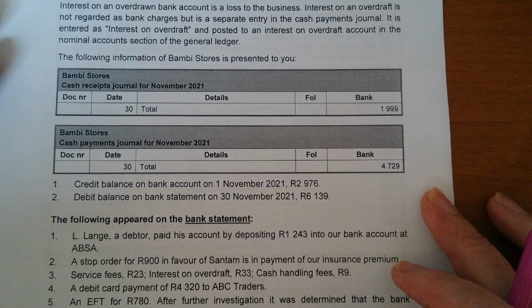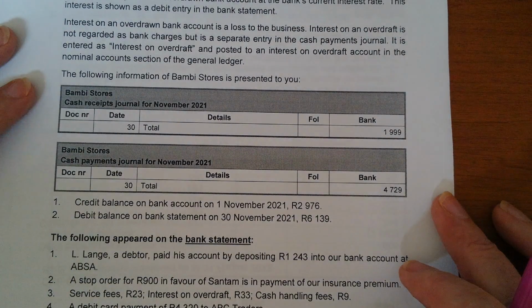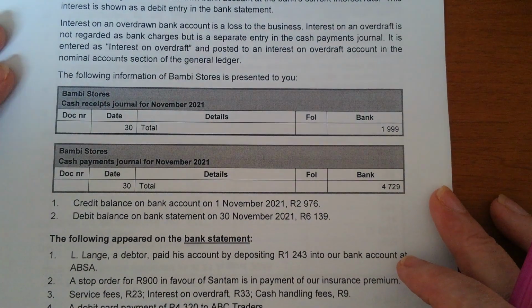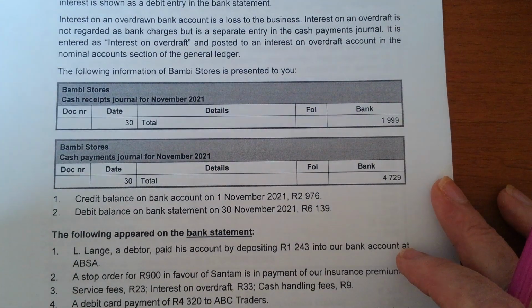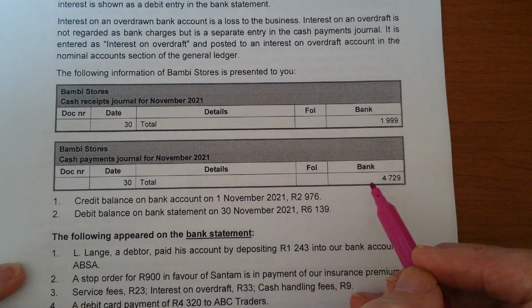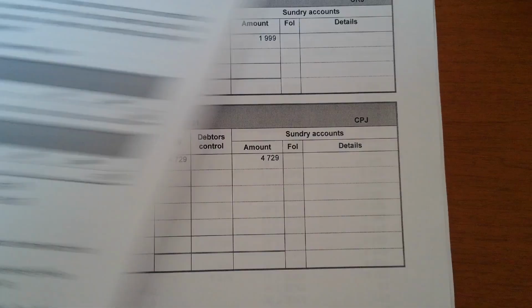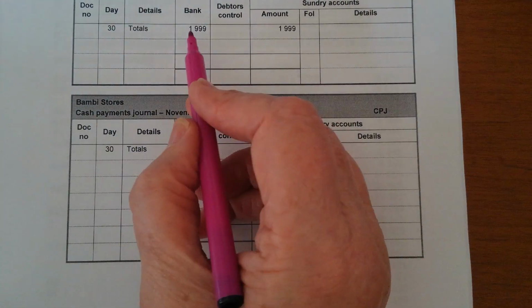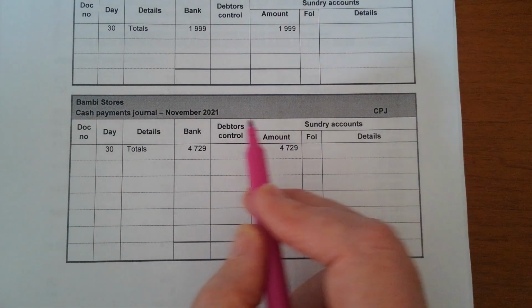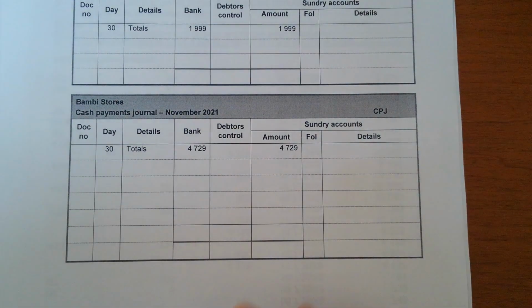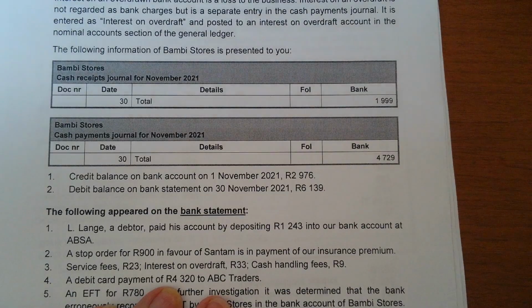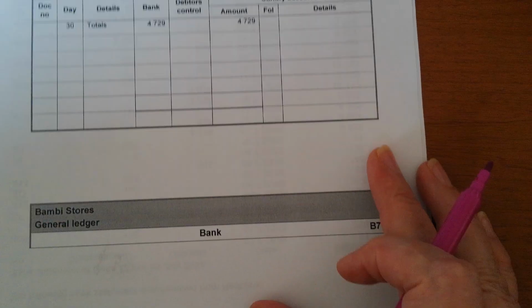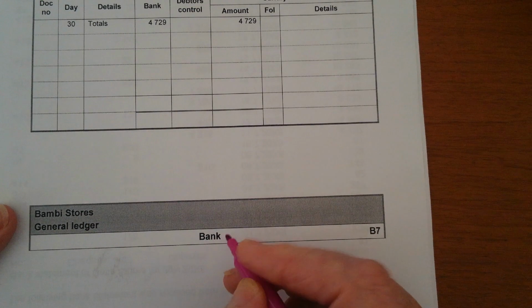Okay. Interest on bank overdraft is not recorded as bank charges because interest must always be kept separately. You never record it with your other expenses. Okay, so they give me the cash receipts totals at the end of the month. So I will start with those two totals that they've given me. Then they tell me the bank on 1 November had a credit balance of 2976. So I will show it here on the credit side.